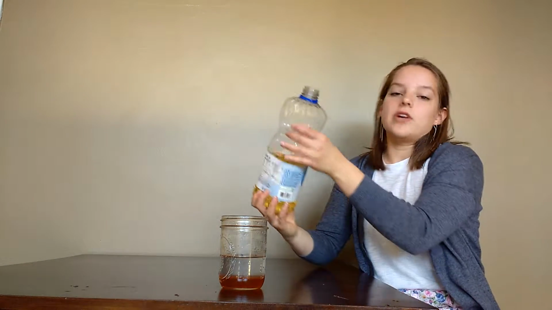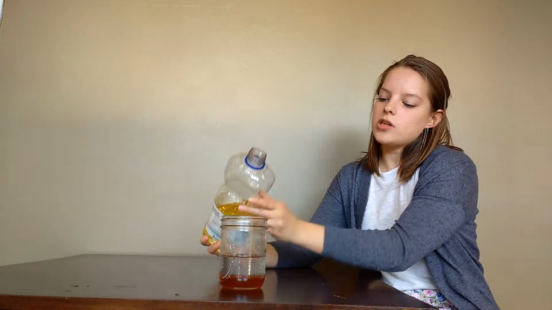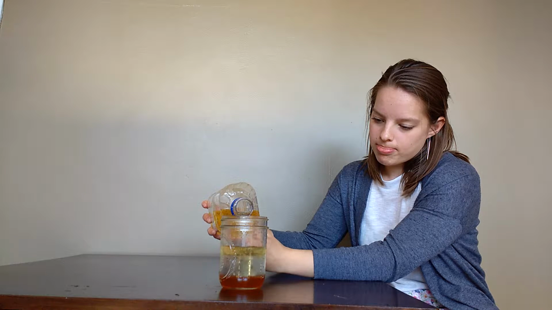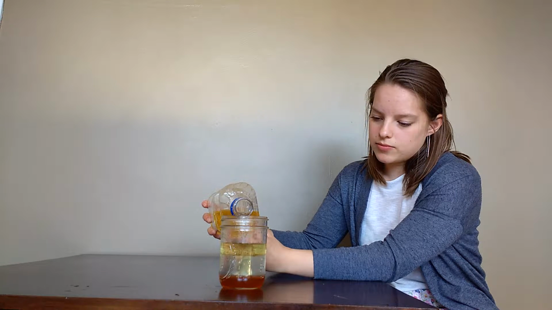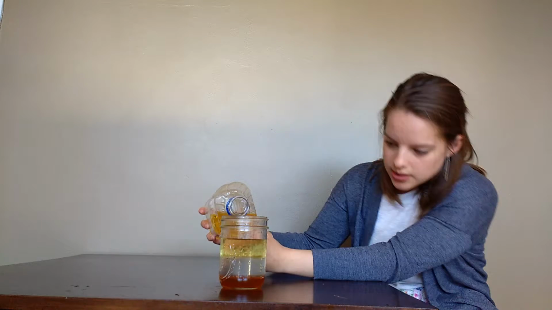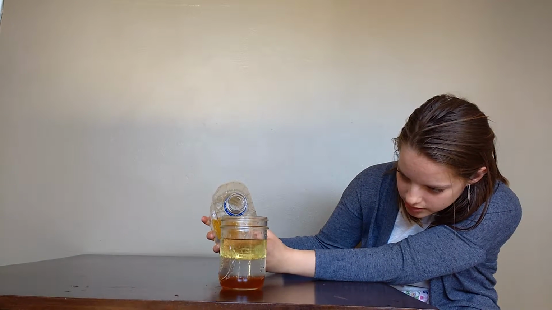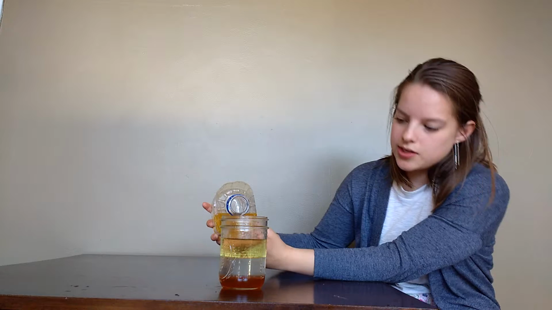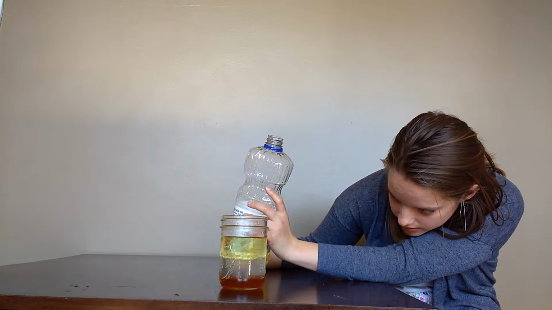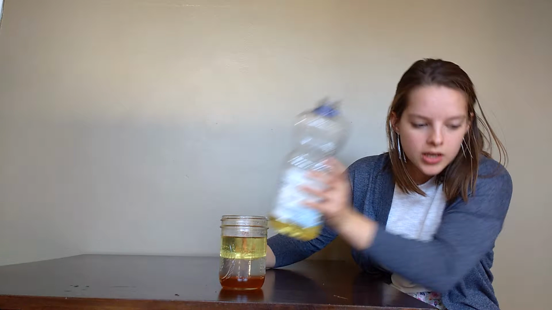I have some vegetable oil here, and we're going to pour a layer of vegetable oil. And it might take a little while to settle. It's kind of interesting to see it move, and you already see the layering. So you can kind of see the different layering. Pretty neat, huh?